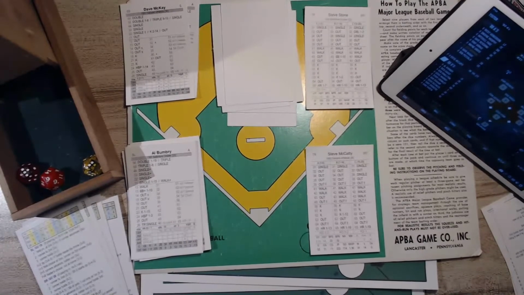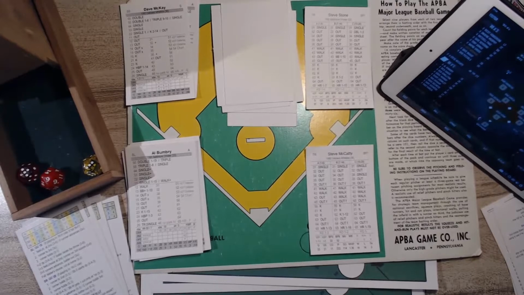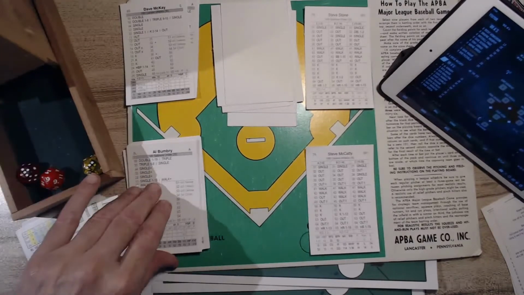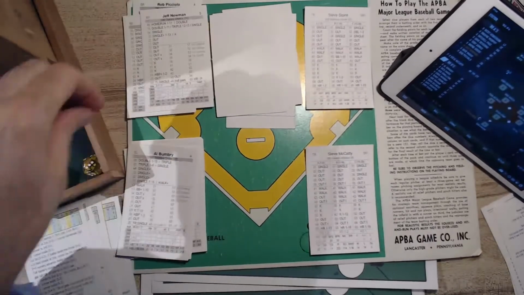That was 15:51, and then it was 18:15. All right, it's going to be Jeff Newman leading it off for the A's here in the top of the 5th inning.